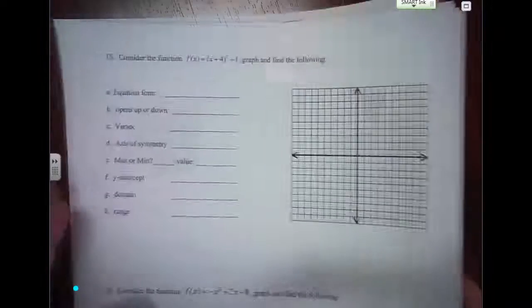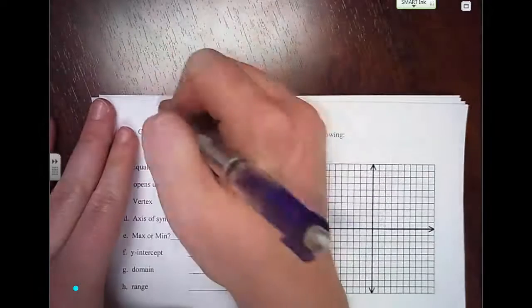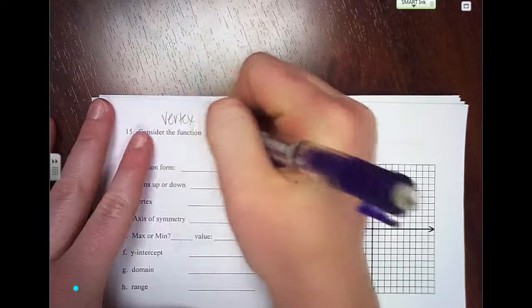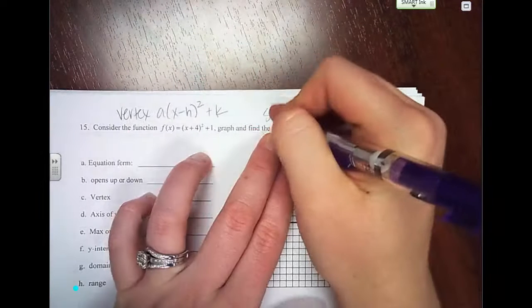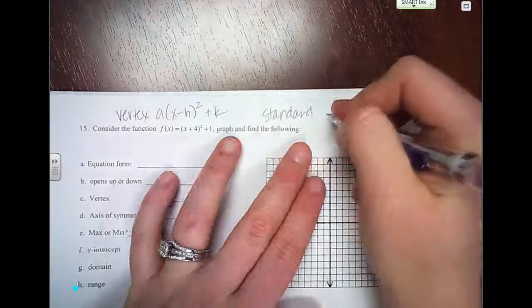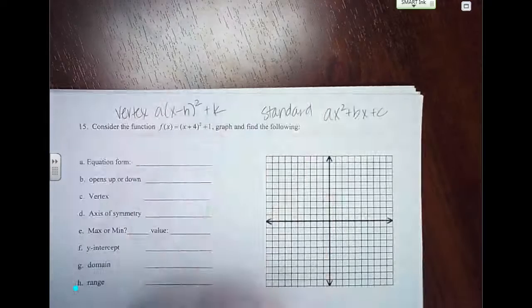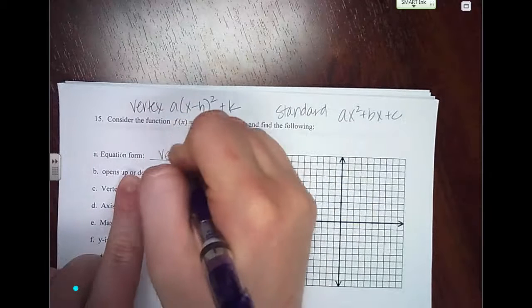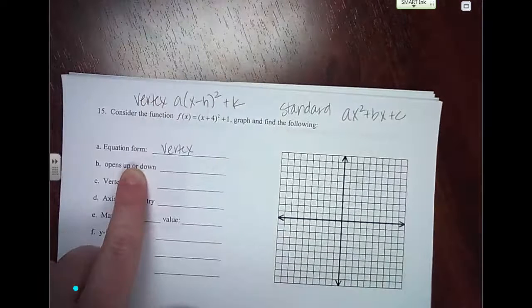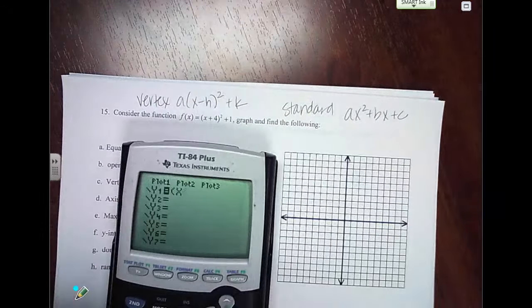All right, number 15. So you'll be given the two forms for standard and vertex. So vertex is a times x minus h squared plus k. Standard is ax squared plus bx plus c. So this one, when it says equation form, since it has the parentheses and then squared, this is going to be vertex form. Okay, after that we're going to graph it and find all the information. So we'll put in x plus 4 squared plus 1 and press graph.